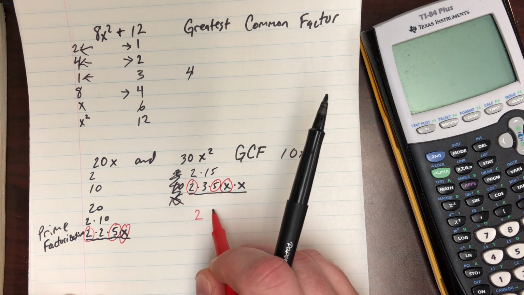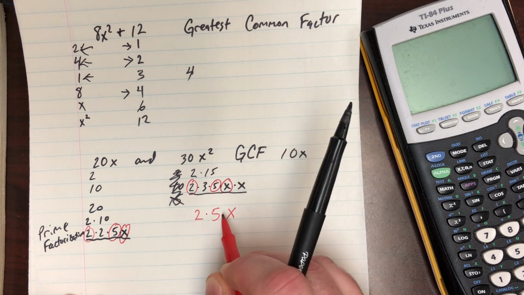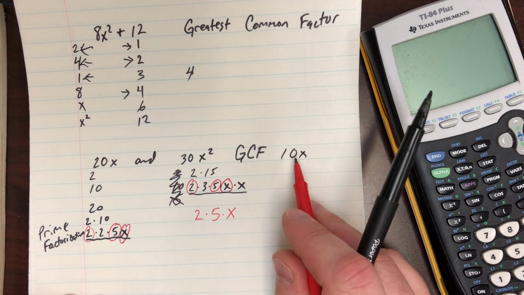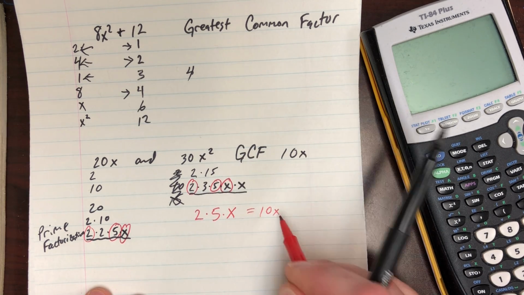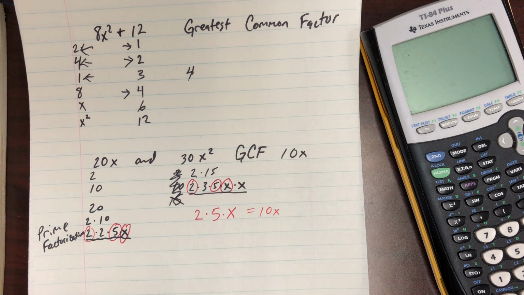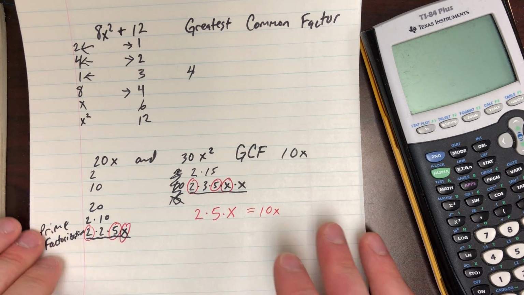So looks like 2, 5x. So 25x. No, just kidding. 2 times 5 times x. Well, 2 times 5 is 10, and there's an x. And this is how we get a GCF using deductive reasoning, going down to the nitty-gritty. So let's do one more.